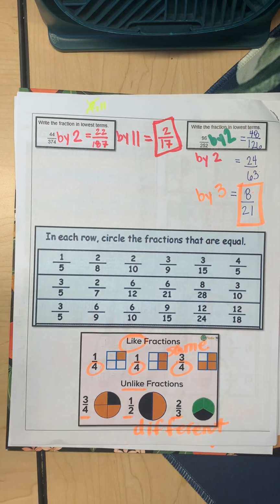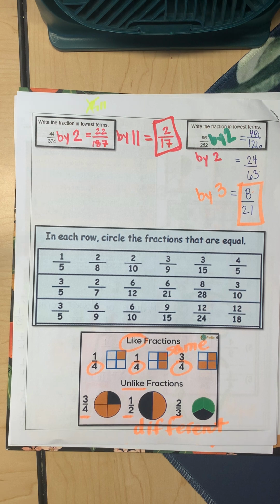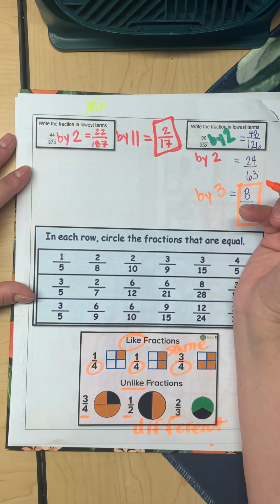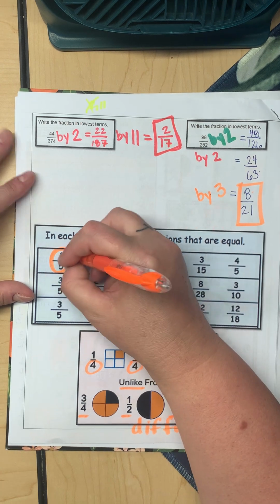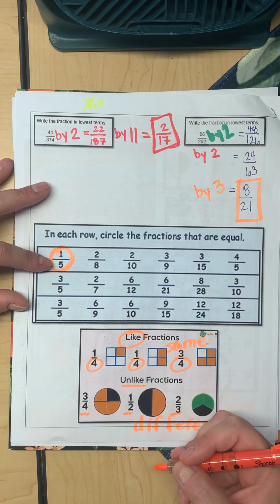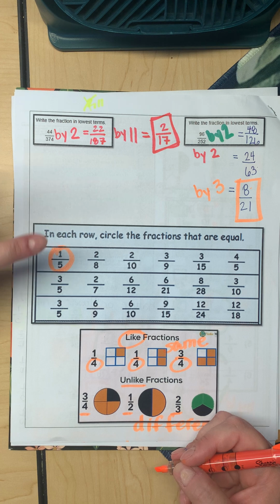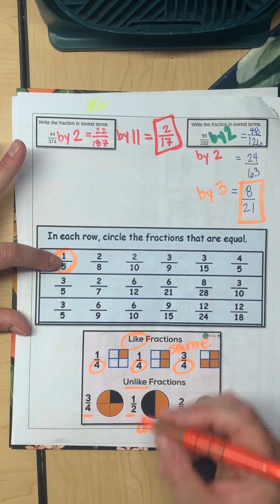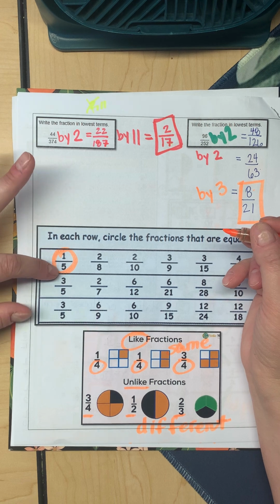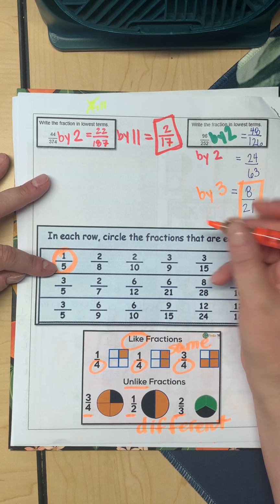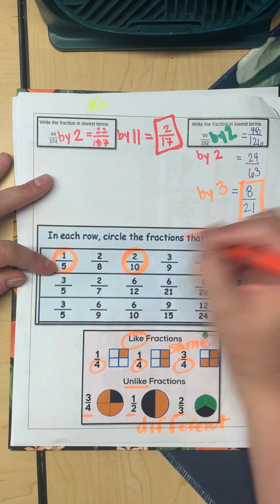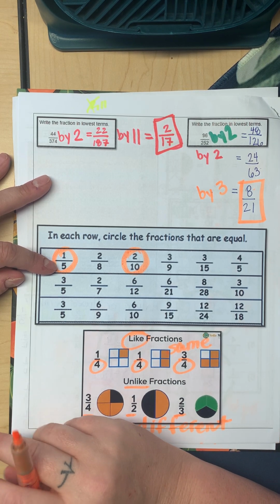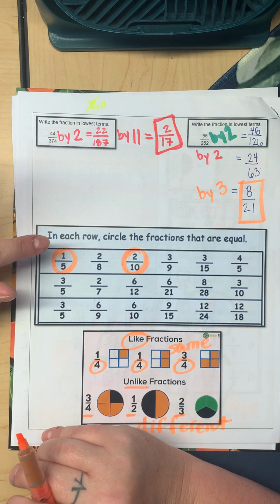Okay. Well, let's find something with a 1 in it. So this 1 over 5, what's its equivalent? Well, if I multiply this by 2, let's see. 1 times 2 is 2. 5 times 2 is 10. Hey, 2 over 10 is an equivalent. Yay.